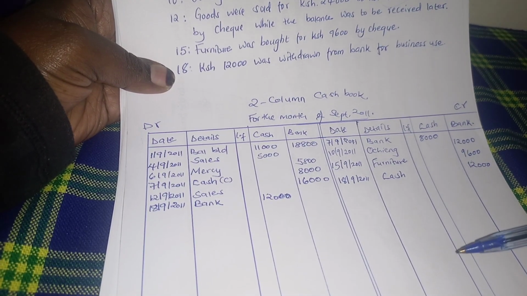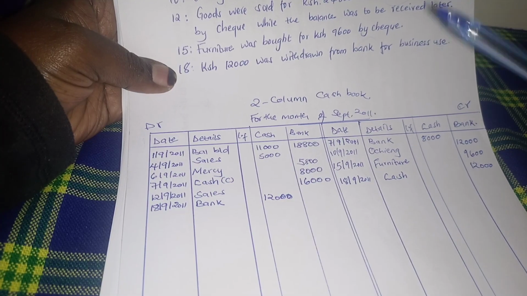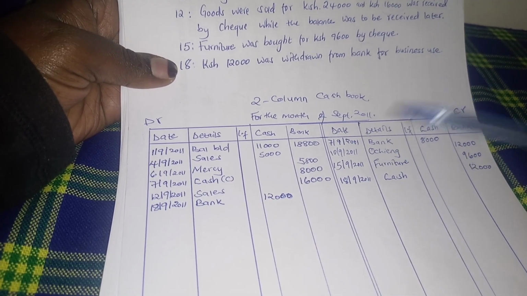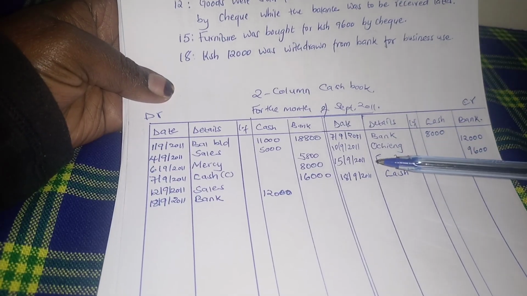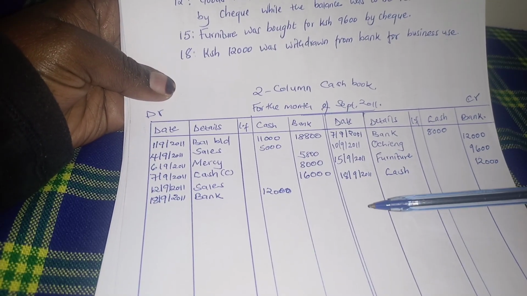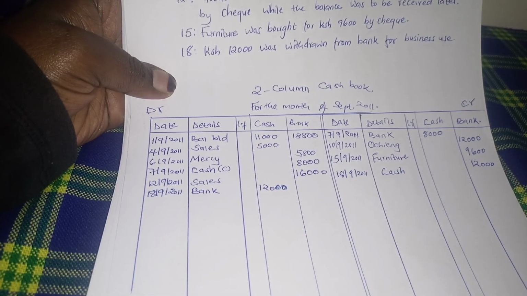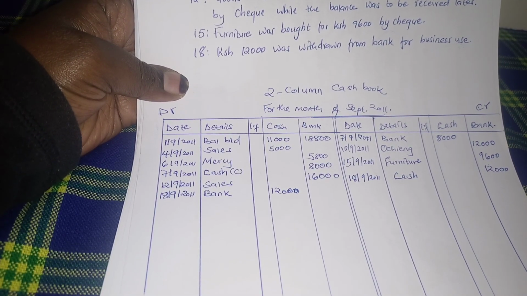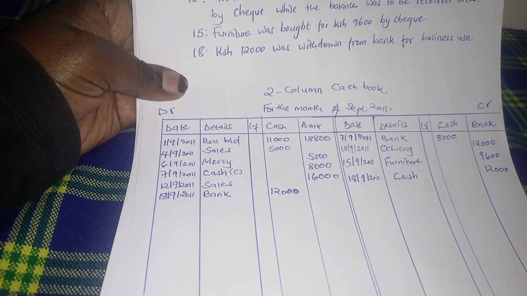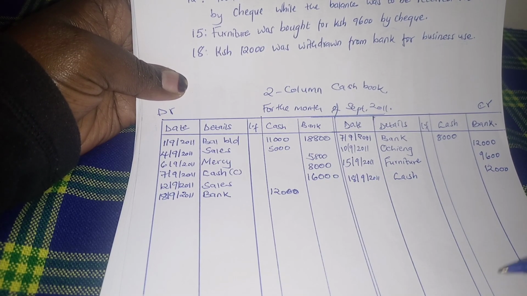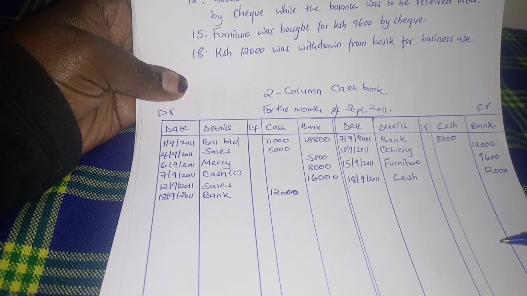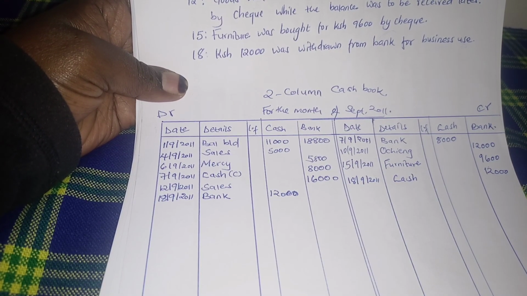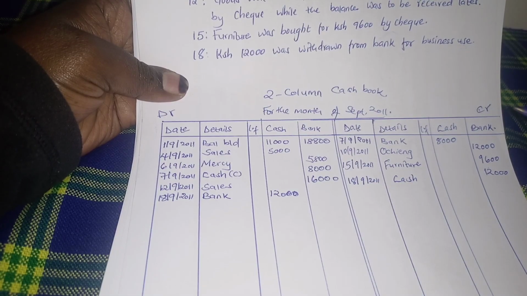And we are done. I know our question did not say anywhere we balance, but we can just go ahead and try to balance. You can try to balance. And that is my assignment for today. The next question we'll be doing, we will do it up to the balancing. So the next question we are attempting will be balancing the 2-column cash book.